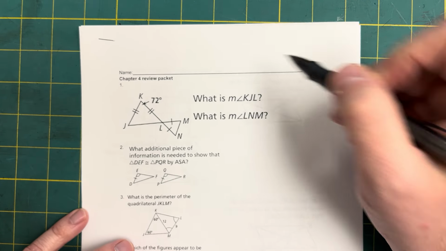that on the picture. All right, what's the perimeter of quadrilateral JKLM? Let's see. I see 60 here and 60 here. Oh wait, that means this is going to be 60 as well. It's an equilateral triangle, which means all three sides of that triangle are the same number, 12. I also see here I have 9. I have those two matching base angles. This is an isosceles triangle.